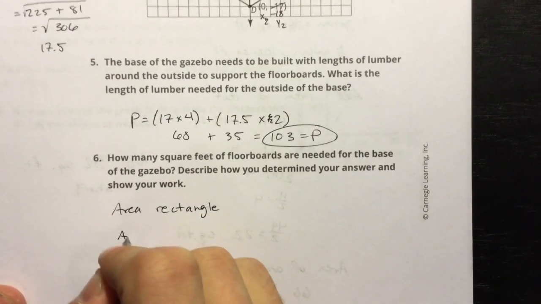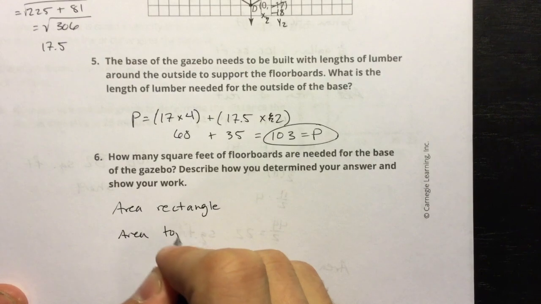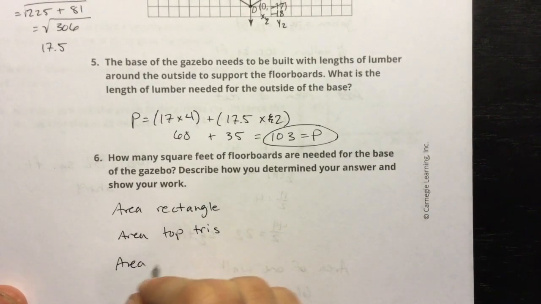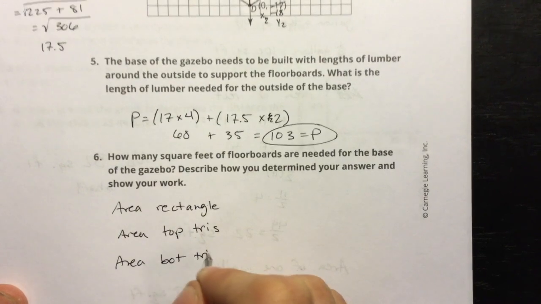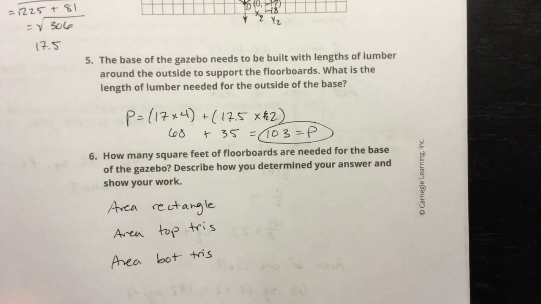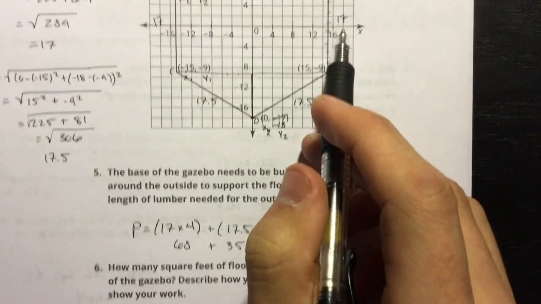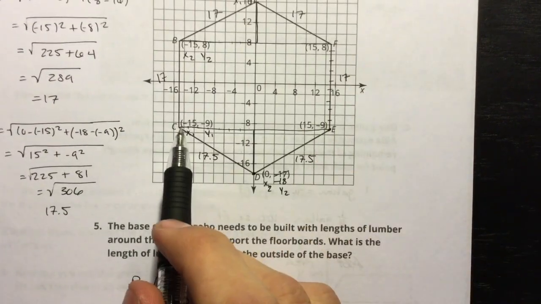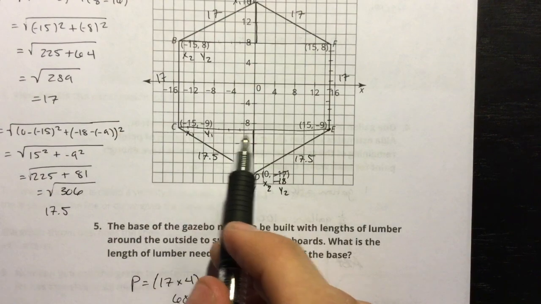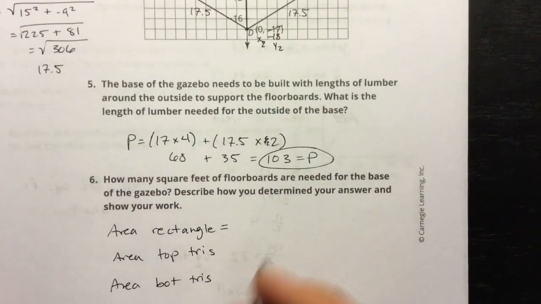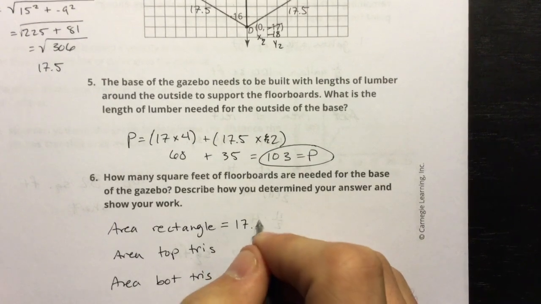Okay, I'm going to have area of the top triangles, and then area for the bottom triangles, and then we'll add all those together at the end. So the area of this rectangle, okay, this is 17. And when we were counting this, we actually already counted it across. We said it was 7.5 for the base and then 7.5, which is 15 more. So that means it's a 17 by 15.